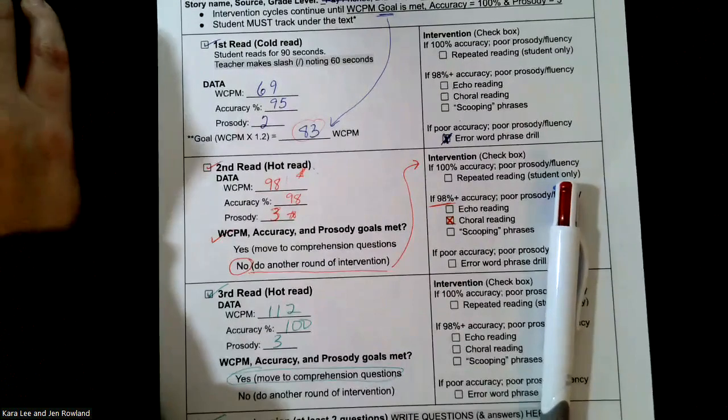So there you go, guys. Important things to remember is that this is now much more data driven. We're very specific about our 1-minute timing. We're very specific about what we mark as an error, right? Insertions are not errors. Repetitions are not errors. And if they're struggling for more than 3 seconds, we give them the word and mark it as an error.